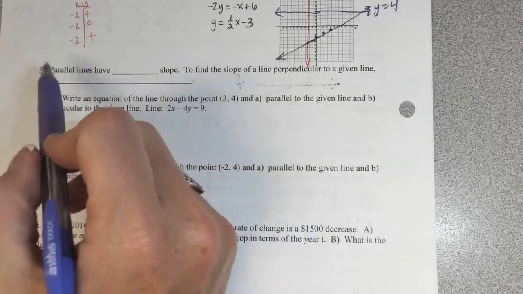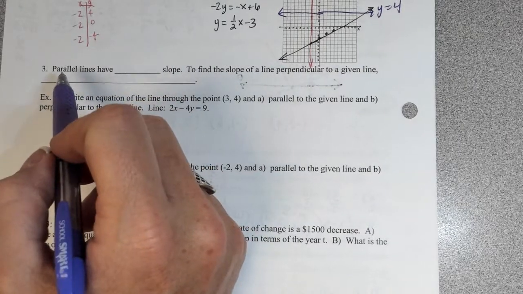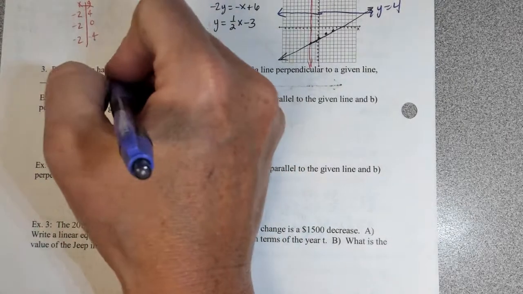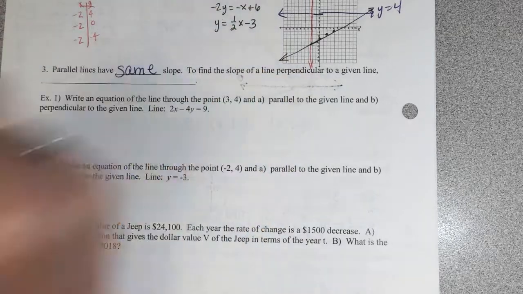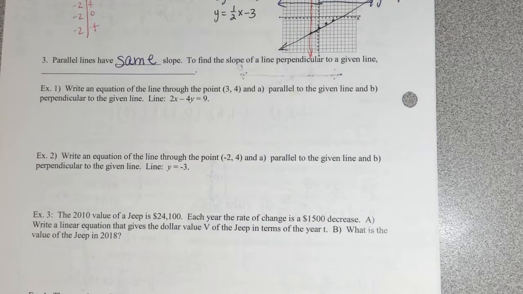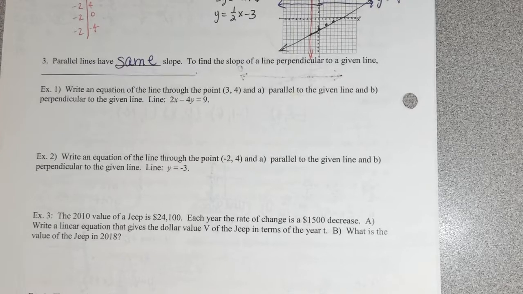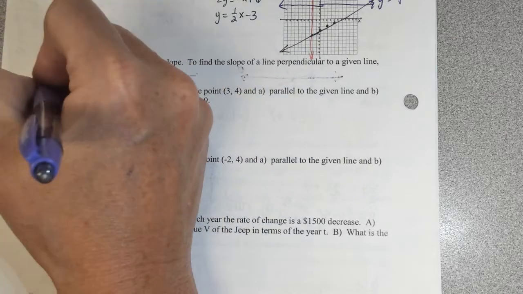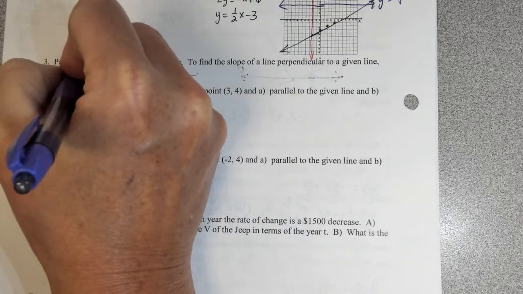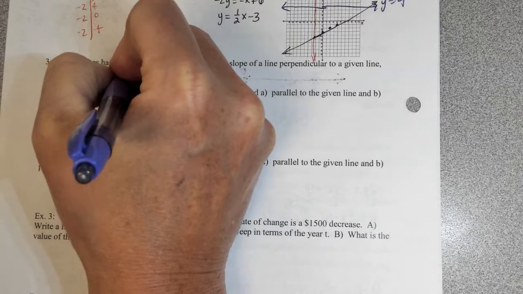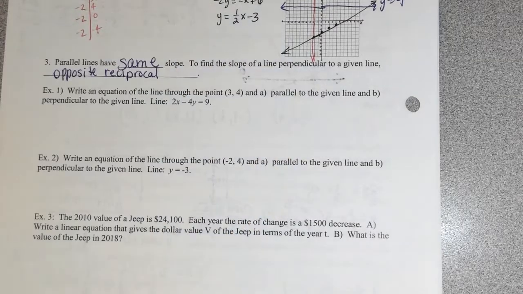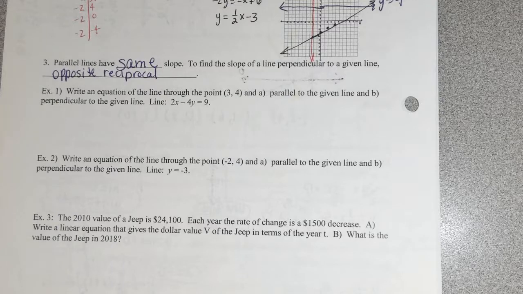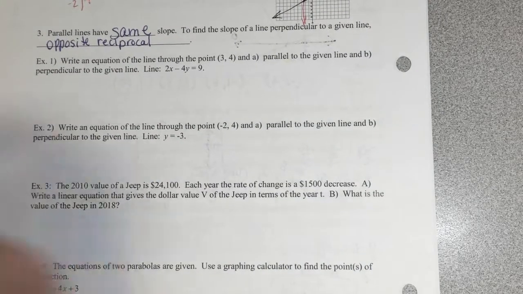All right, what about parallel lines? All parallel lines have the what? Same or different slopes? Same slope. To find the slope of a line perpendicular to a given line, how do we do that? If it's perpendicular, what do we do? Reciprocal is right, I heard somebody say. What else? Negative reciprocal. So it's the opposite reciprocal. So we're going to use that on the next problem.